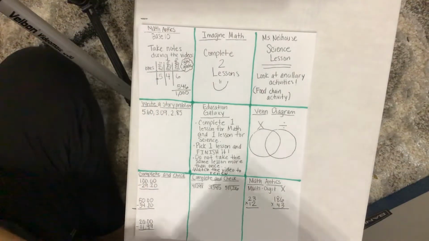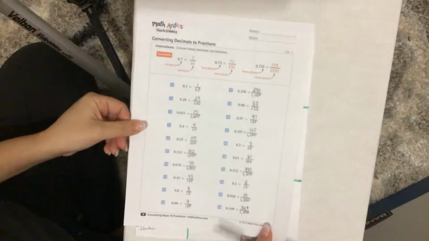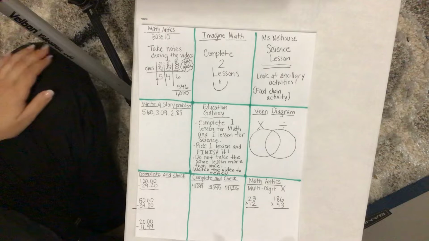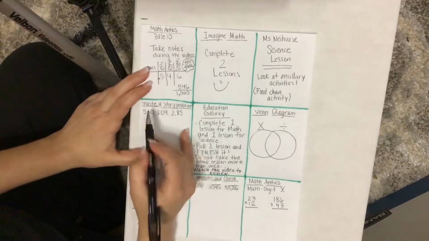I will post the answer key. Okay, it's right here. I'll post it on my Clever Teacher page so you can see it. And I'll also post it on Dojo.